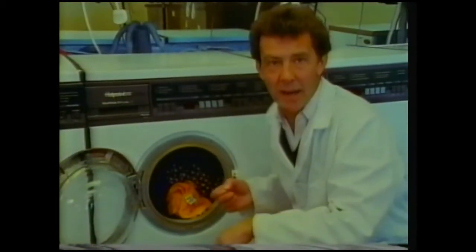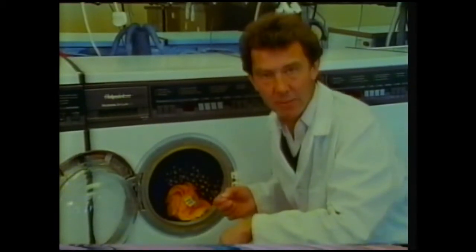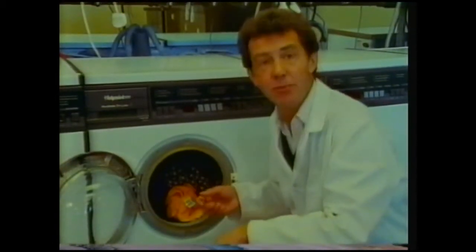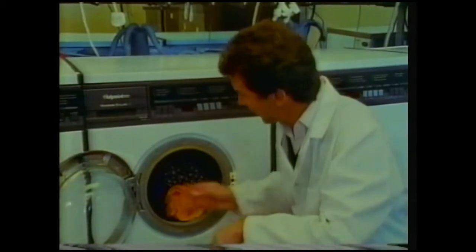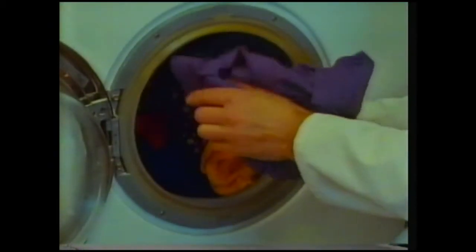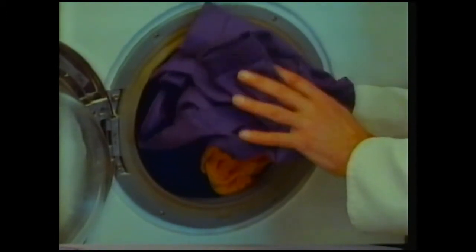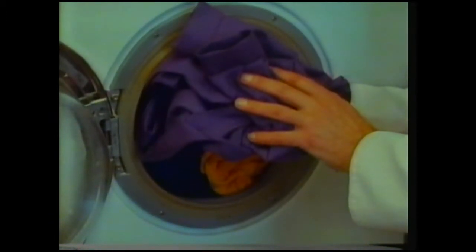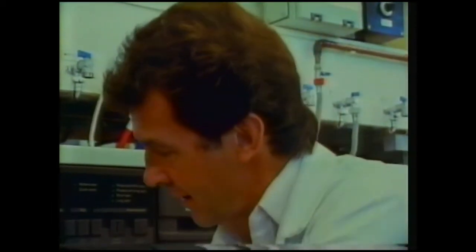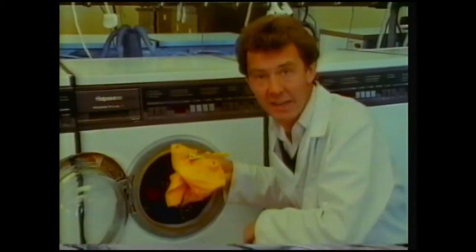Many of the clothes we wear are made from synthetic fibres or from a mixture of perhaps cotton and synthetics, and often the material has been dyed. Hot water around 95 degrees Celsius will damage those fibres, and many dyes aren't fast at that high temperature. This label recommends that this shirt shouldn't be washed in water hotter than 40 degrees Celsius.